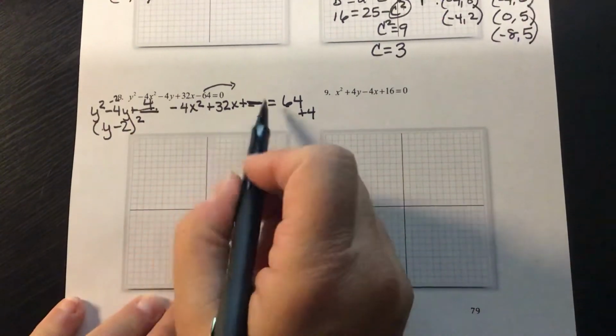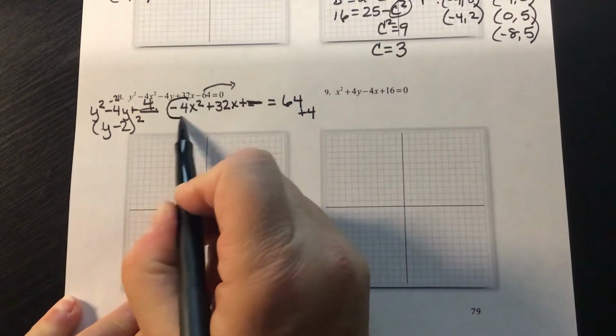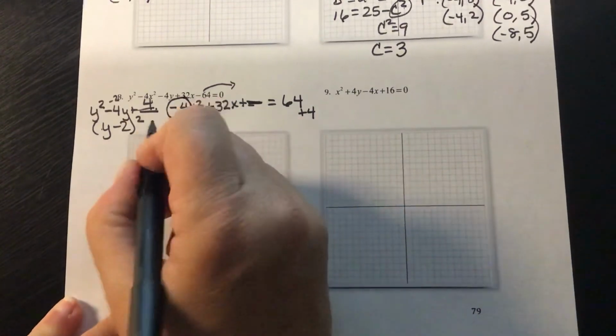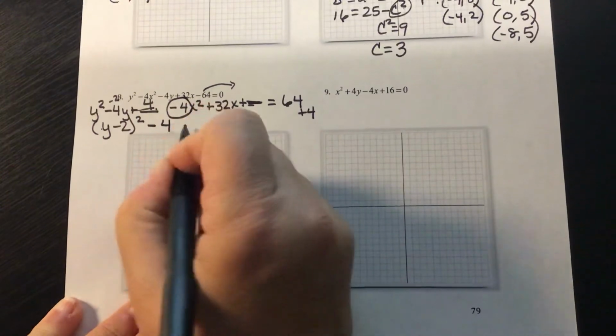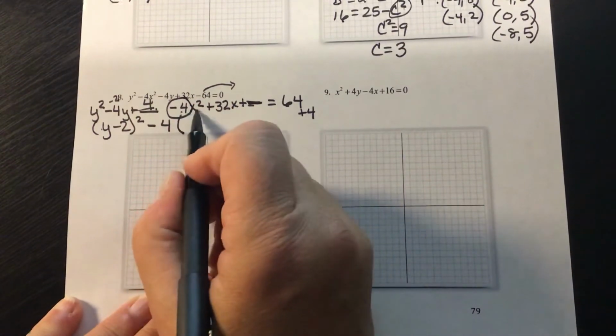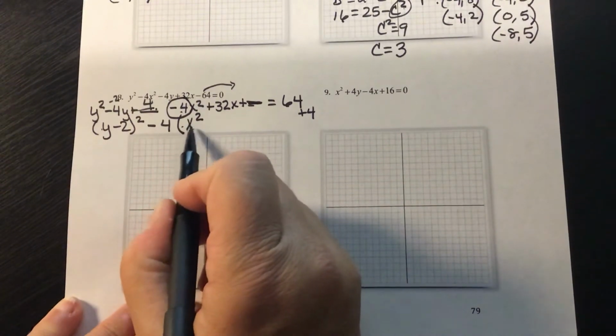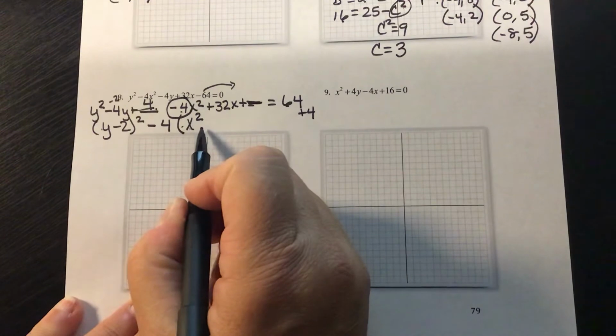And before I factor this side or complete the square on this side, I want to factor out a negative 4. So I want to say I have minus 4, and then what I would multiply negative 4 by is x squared. That gives me a positive coefficient of x squared here to complete the square.